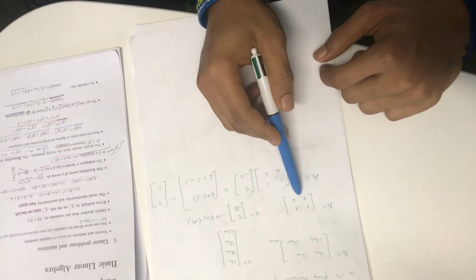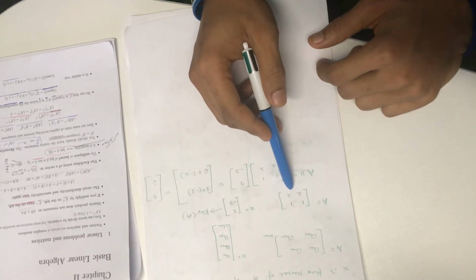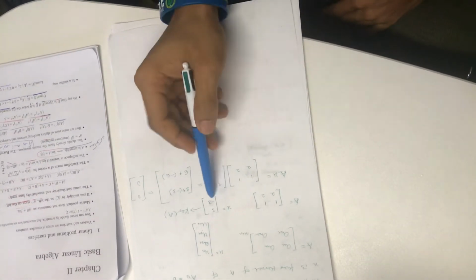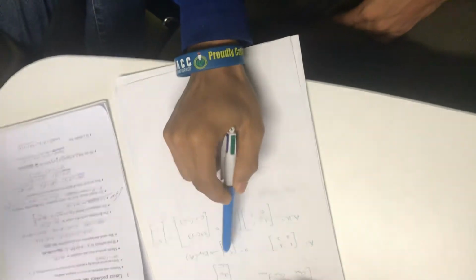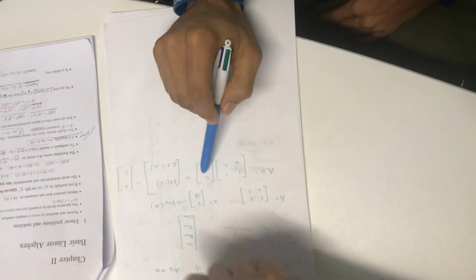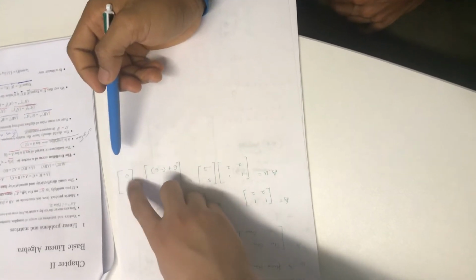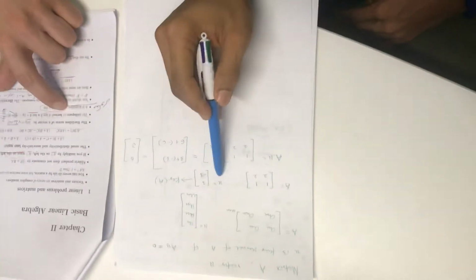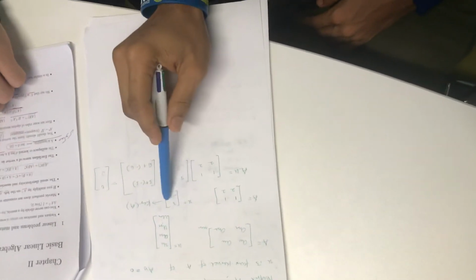If you find the inverse of this guy... What's Kern A? The kernel of A is this guy. You can't determine it until you get a result. To know if a vector is a kernel of a matrix, you have to multiply the matrix and the vector. If you get 0 0, then that vector is a kernel of A.